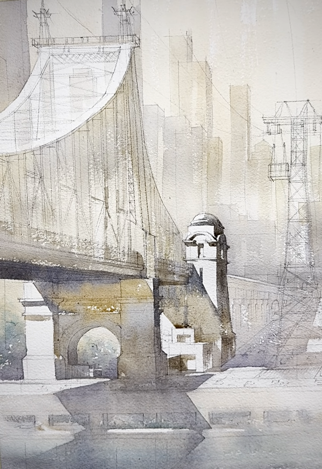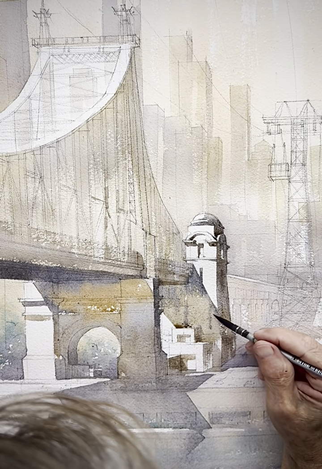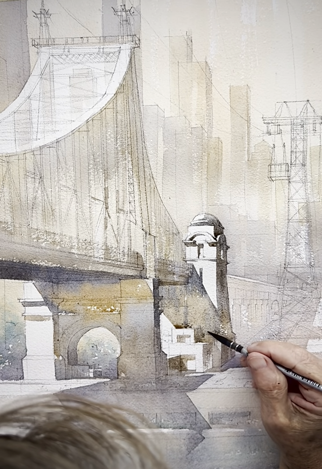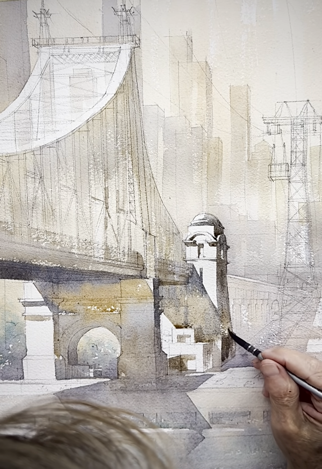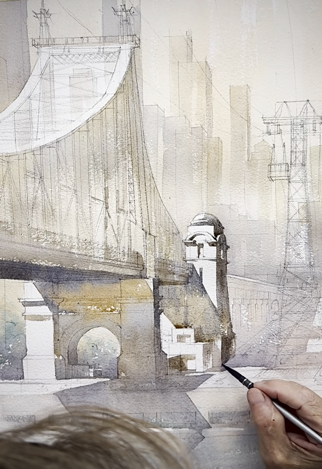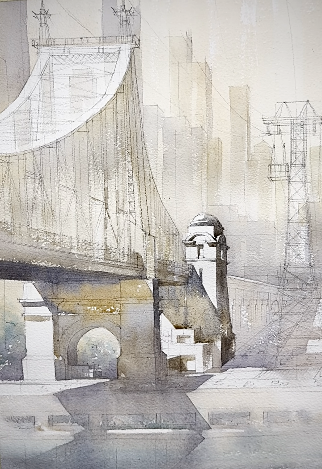I hope it's clear that what I'm doing so far in this painting and overall is I'm not really trying to describe the realistic identity of anything. What I'm trying to do is design a painting. An interesting, well-balanced composition of shapes and values.